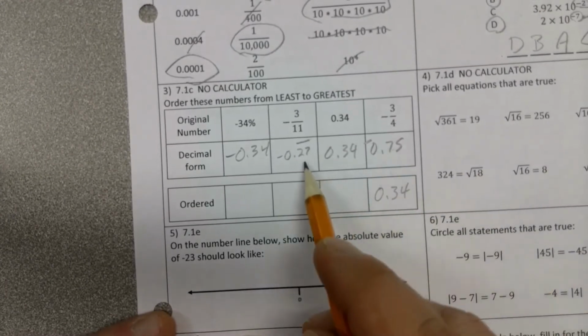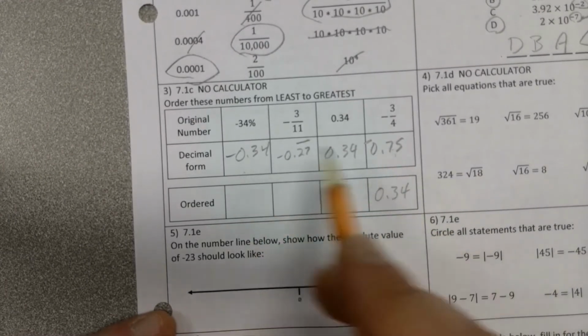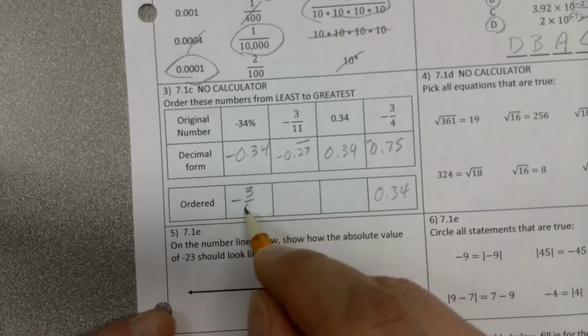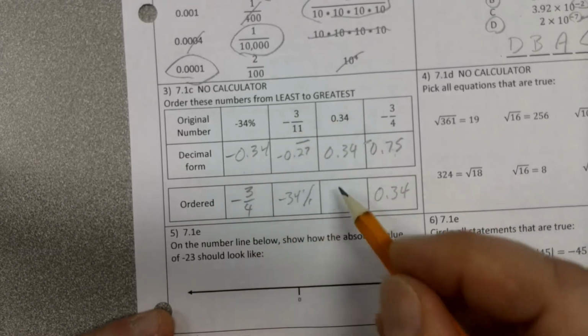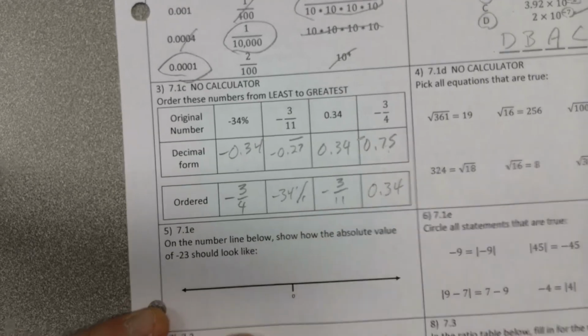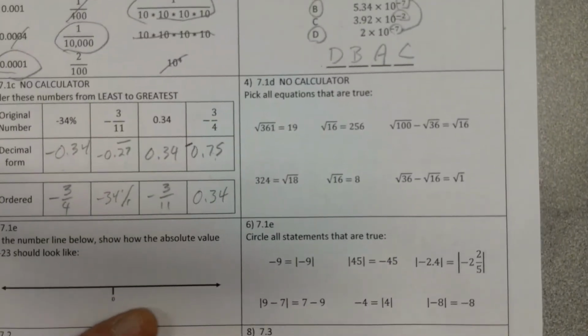So we've got these three negative numbers. Negative 75 cents would be your smallest, so that's negative 3/4. Then we have negative 34%, and then negative 3/11. All right, here we go.